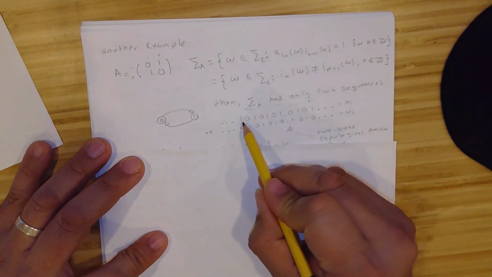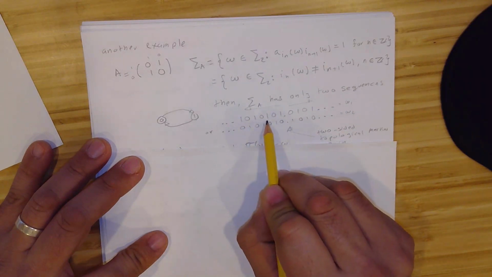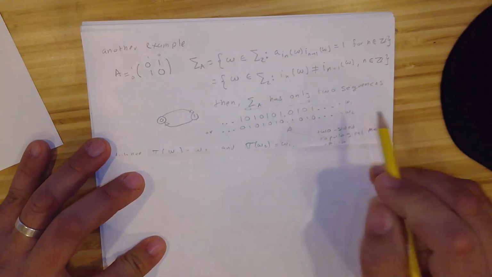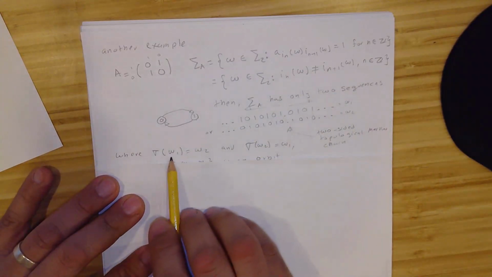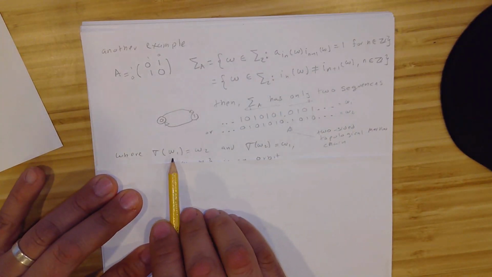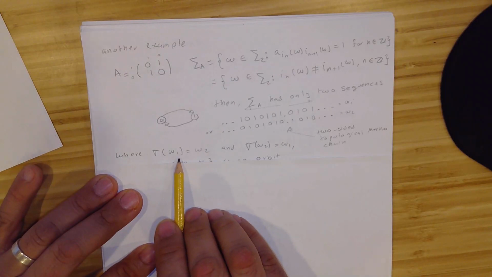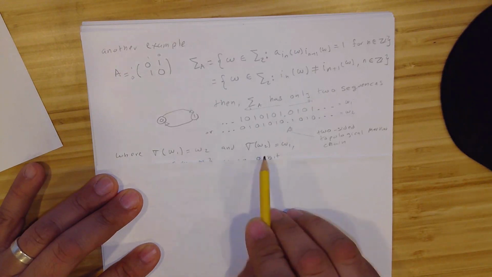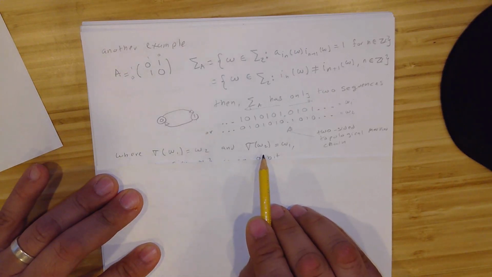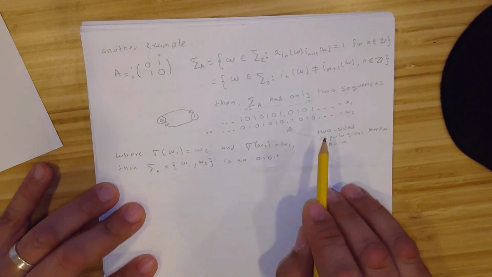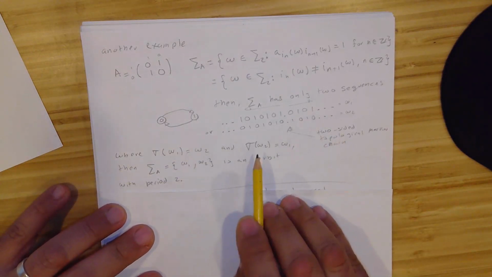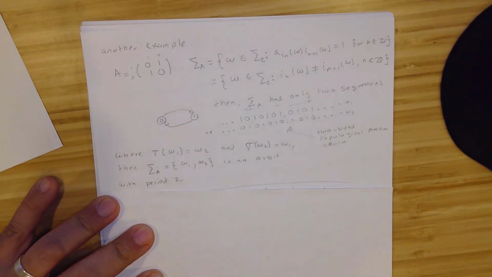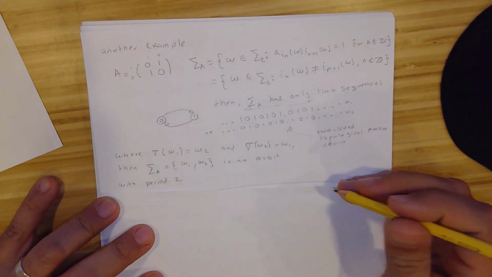Whenever we have 1, 0, 1, 0, 1, 0, or whenever it starts from 0, 1, 0, 1, 0, 1. So in this case, whenever we do the shift from W1, it will go to W2, and whenever we do the shift from W2, it will go to W1. So this means that this is the only orbit of period 2 that this transition matrix will have.